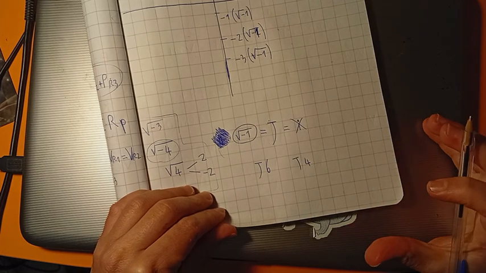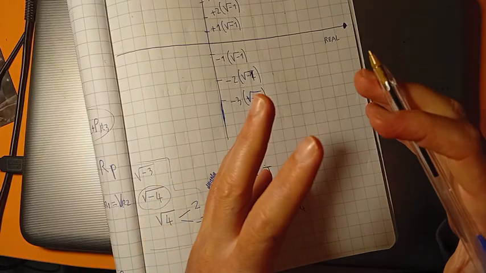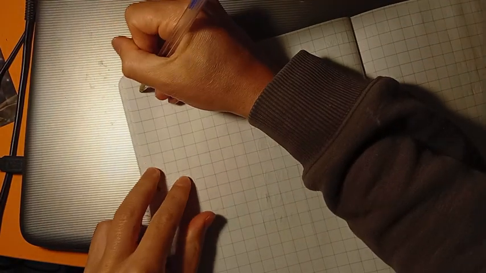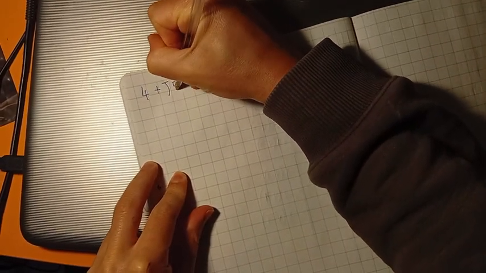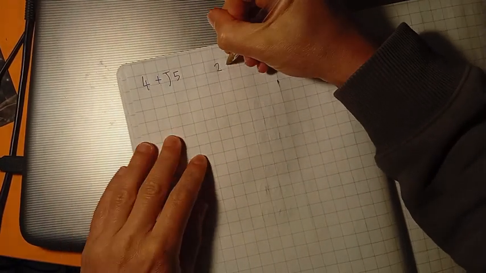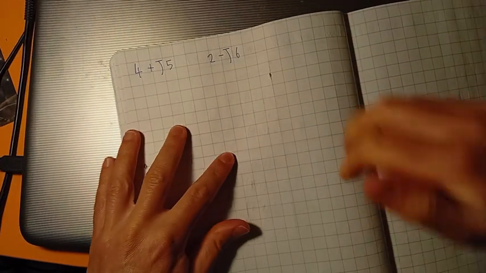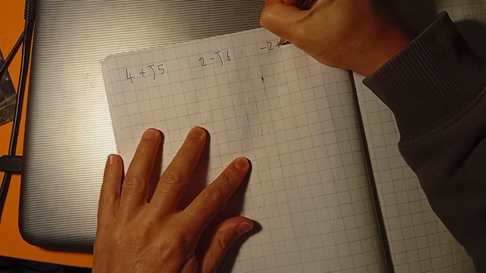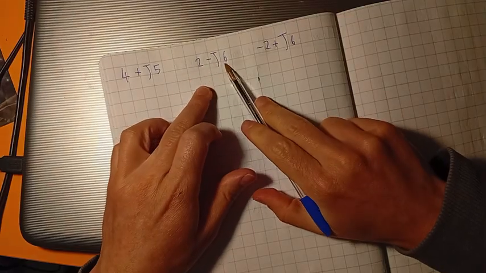A complex number is a number that has a real part and an imaginary part, okay? The combination of these two. Some examples of complex numbers are maybe 4 plus j5, okay? This is a complex number, 4 plus j5. Or maybe 2 minus j6. This is another complex number. Or maybe minus 2 plus j6, okay?